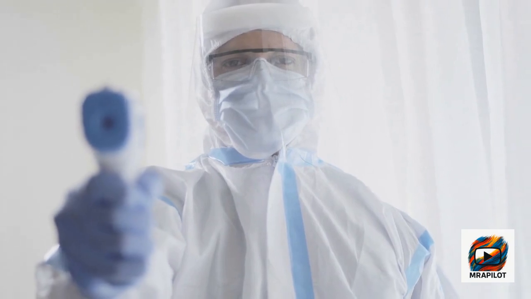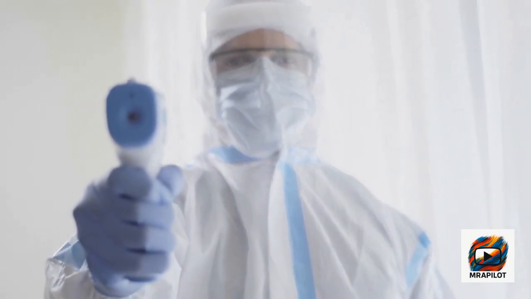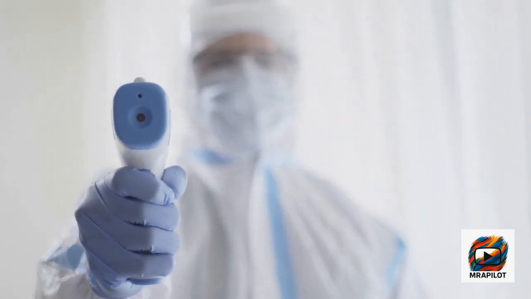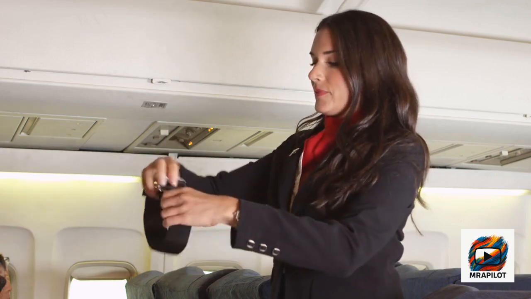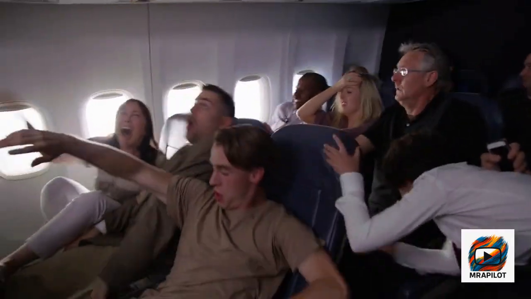Pilots must always verify instrument behavior, especially in icing or contaminated air. That's why pre-flight checks include pitot heat and static port inspections. Pressure affects not just theory, but the practical safety of every flight.